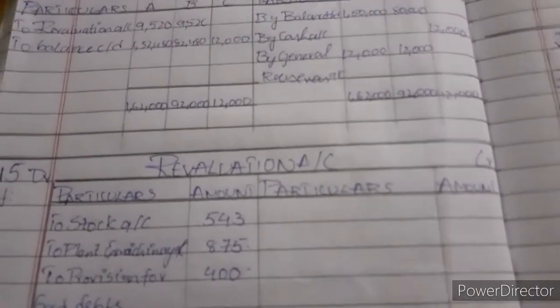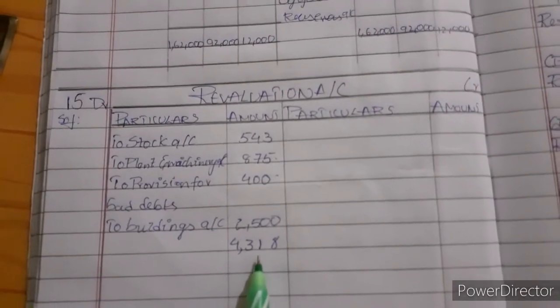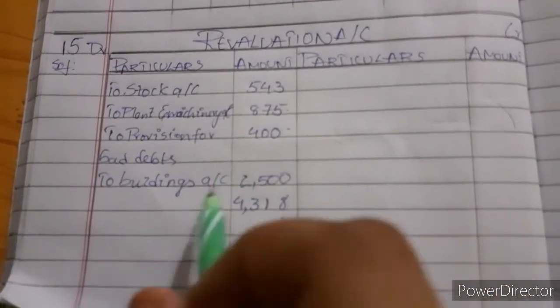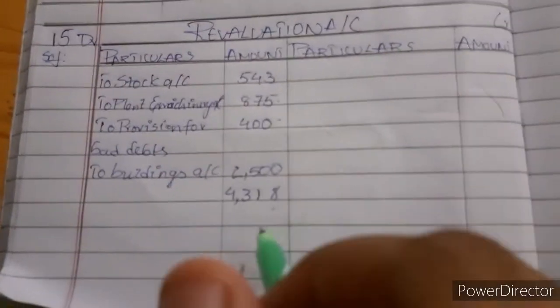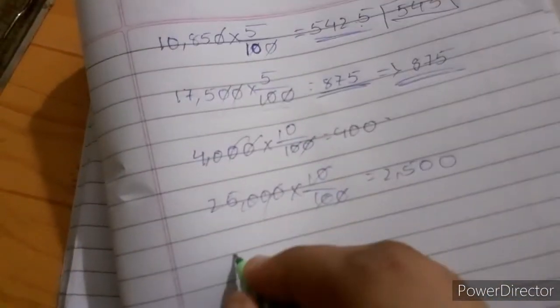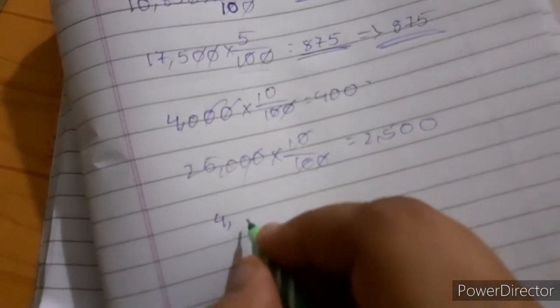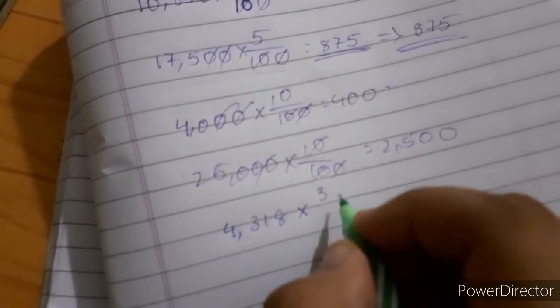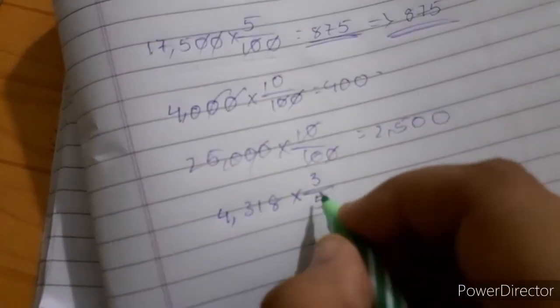If we add this total, 5 plus 3, the total will be 4318. As we have a loss in the revaluation, we have to divide this loss in the 2:3 ratio between Ram and Shyam. So the answer is 4318 into 3 by 5.